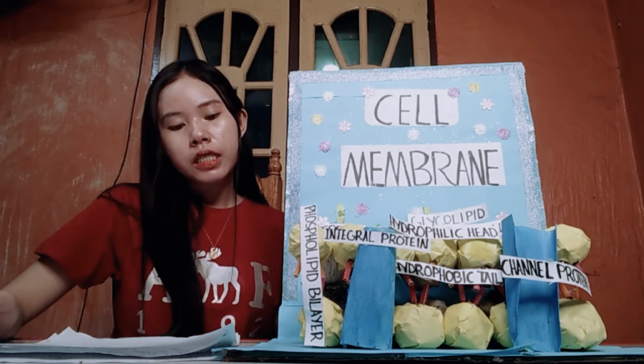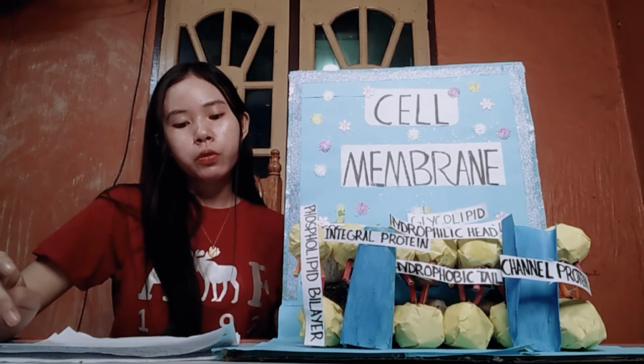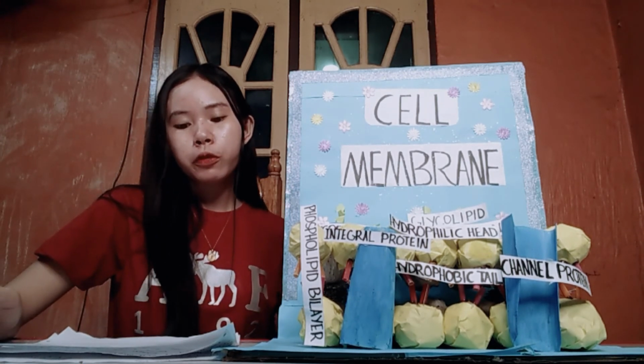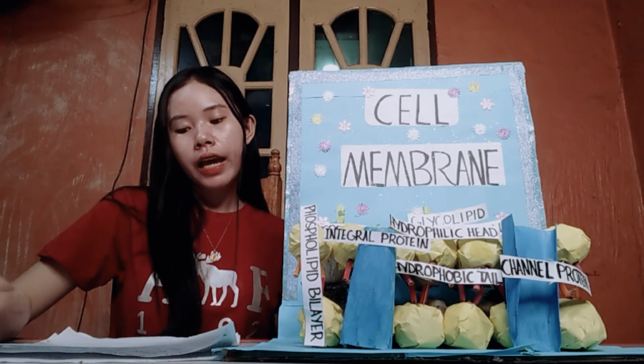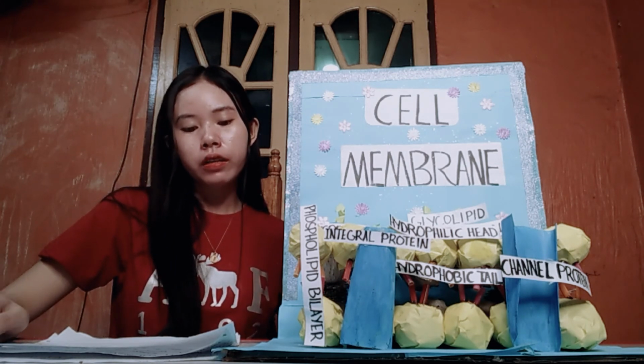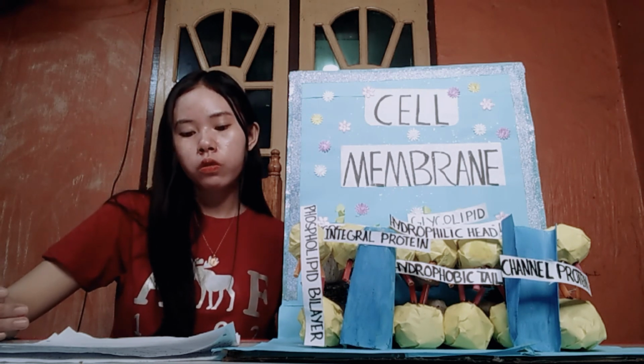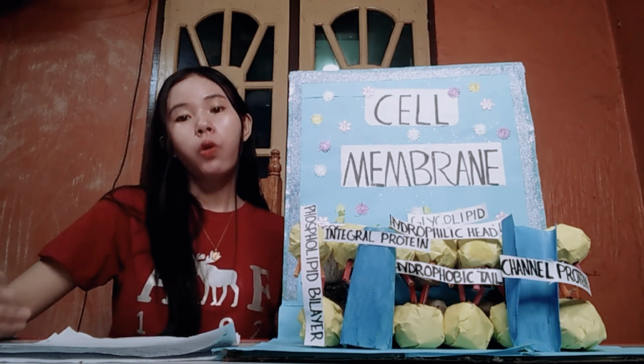And number six is channel protein. A channel protein, a type of transport protein, acts like a pore in the membrane that lets water molecules or small ions through quickly.